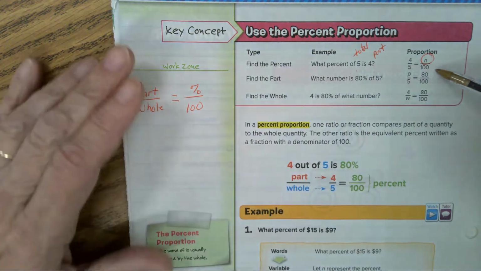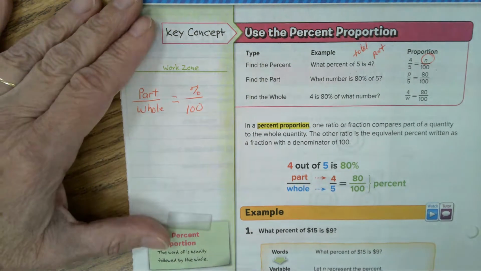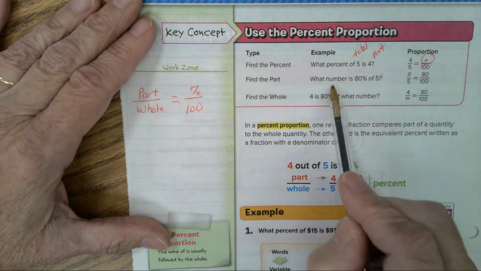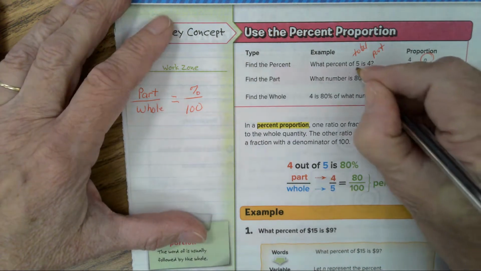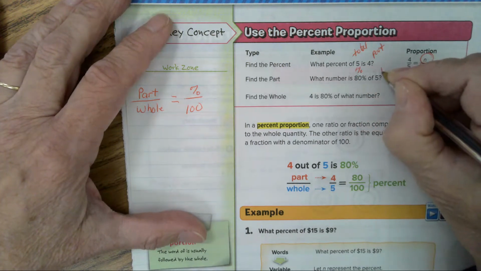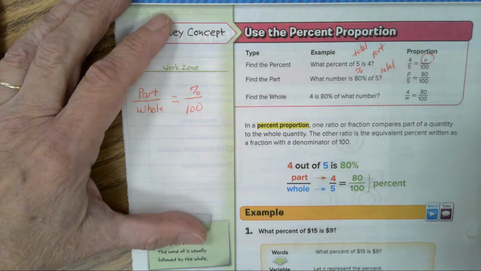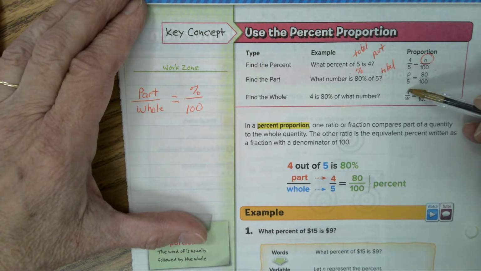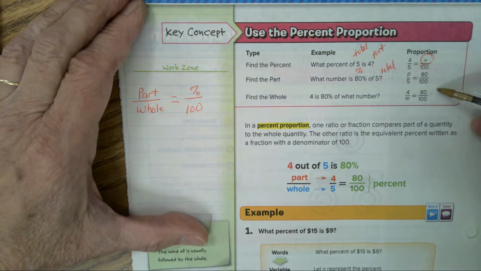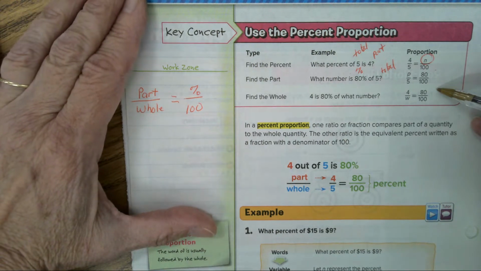The next type is find the part. What number is 80% of 5? Here's your percent. 5 is your total. So you have part over total of 5 equals 80 over 100. Do you see that? Good.